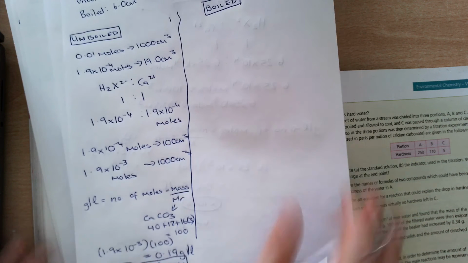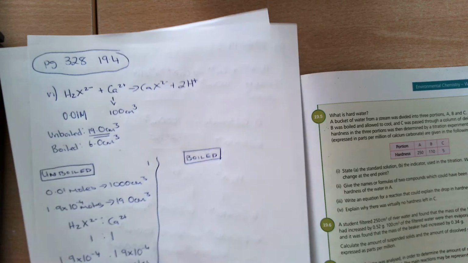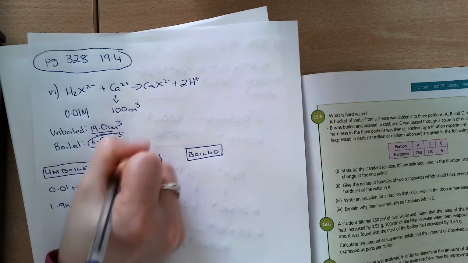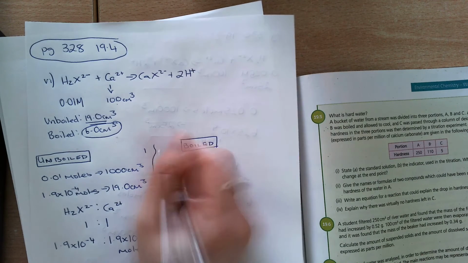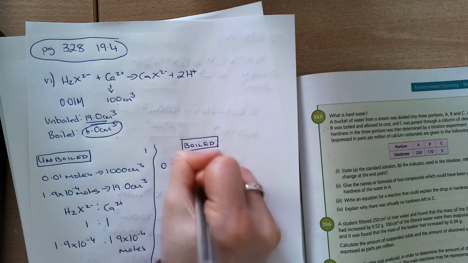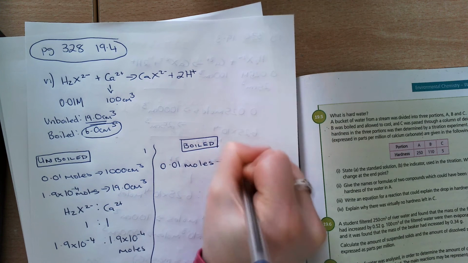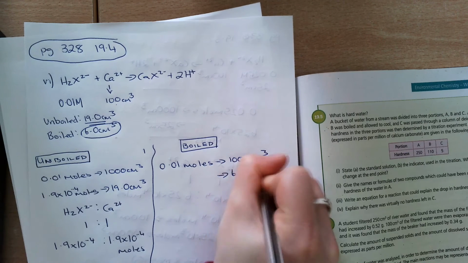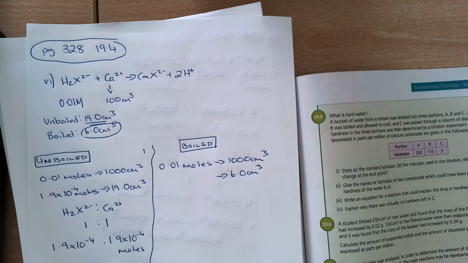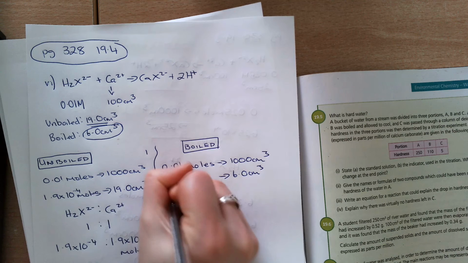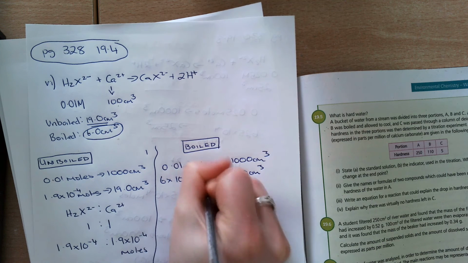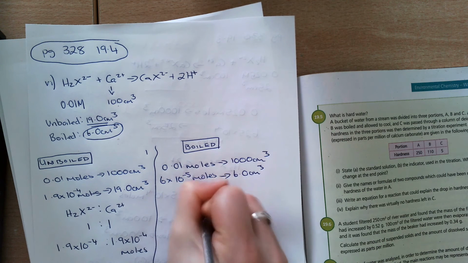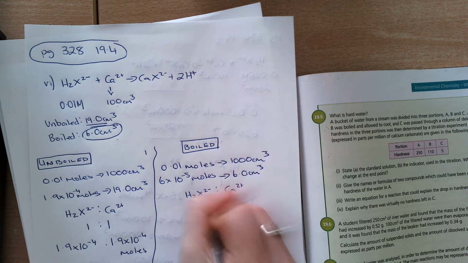Okay, I am then going to repeat the exact same procedure this time with my boiled water with my mean titration of 6.0. So again, I have a molarity of 0.01, that's moles per 1,000 centimetres cubed, and in my boiled sample this time I only needed 6.0. So 0.01 multiplied by 6 divided by 1,000 gives me 6 by 10 to the minus 5 moles. Again, that is my number of moles in my EDTA.